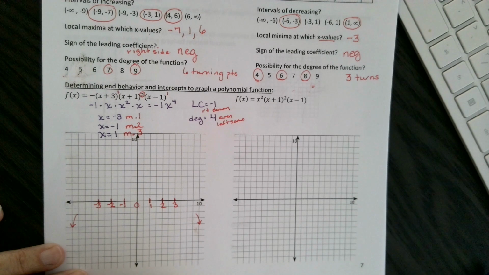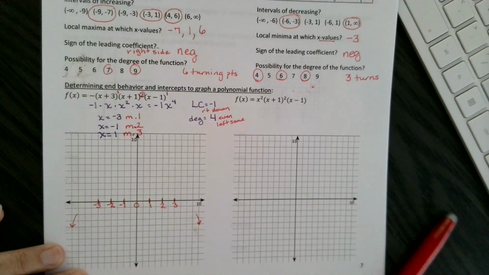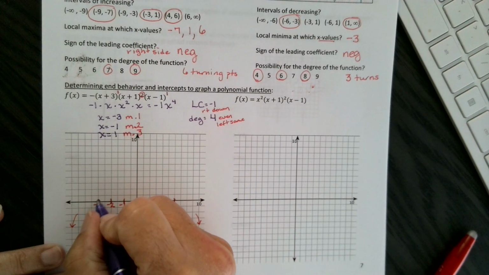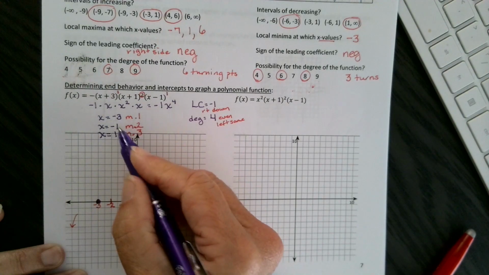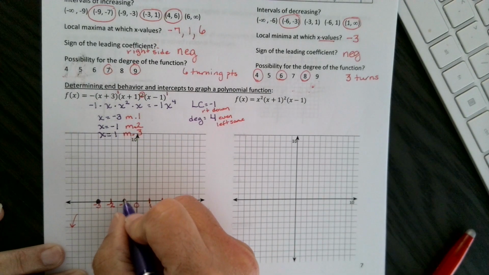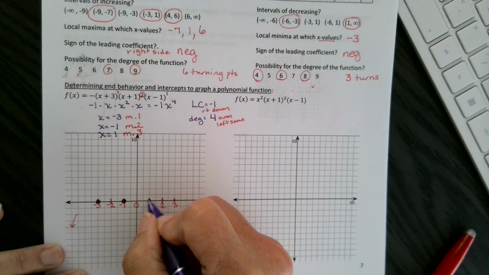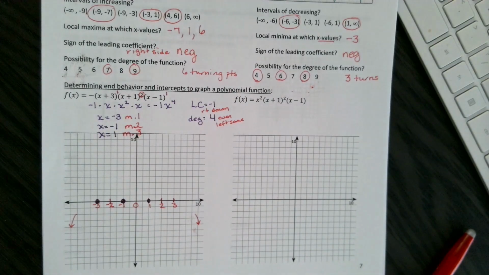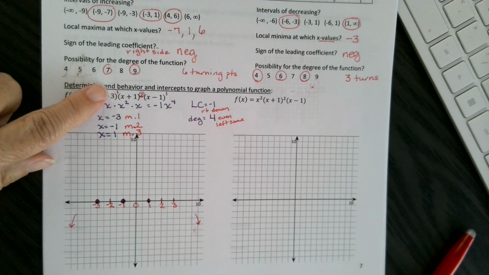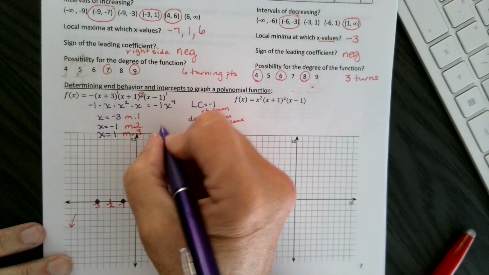Okay, so I'm going to put points. I have a 0 at -3. I have a 0 at -1. And I have a 0 at 1. The only other thing that I would probably do is find that y-intercept. But it probably doesn't matter for this one. And that's where you just plug in 0. So let's find our y-intercept.